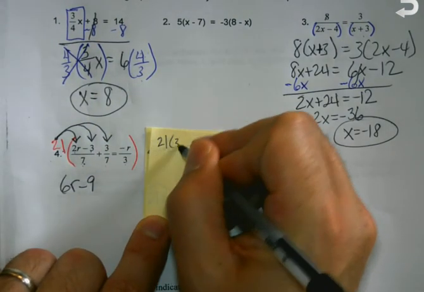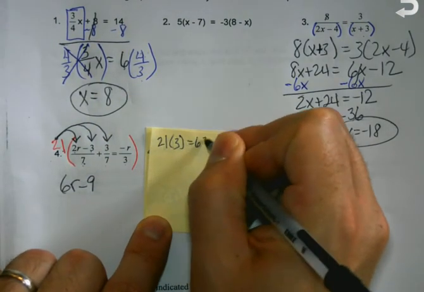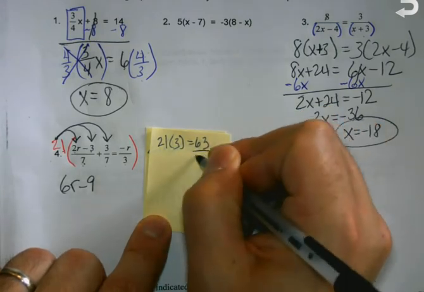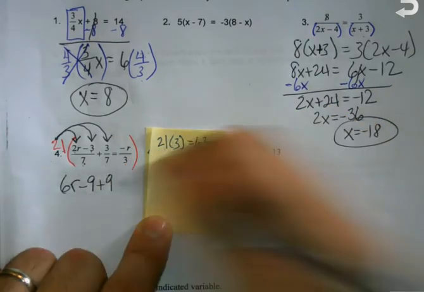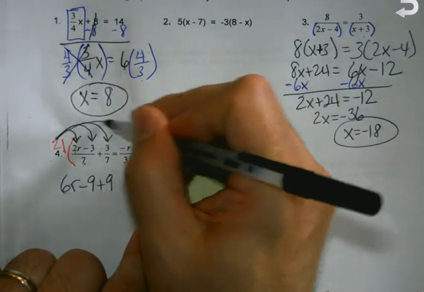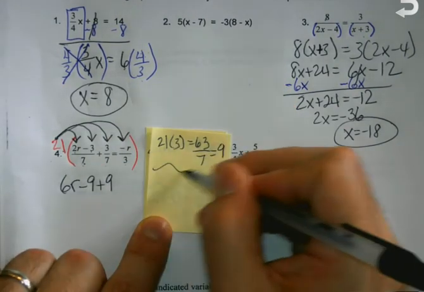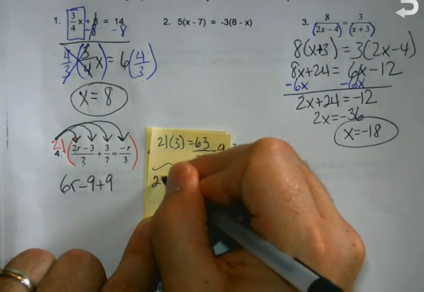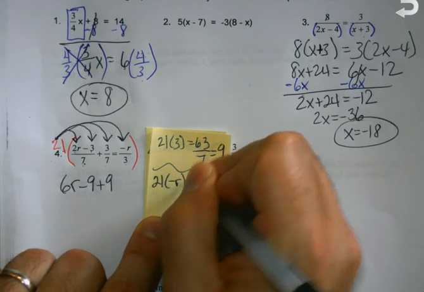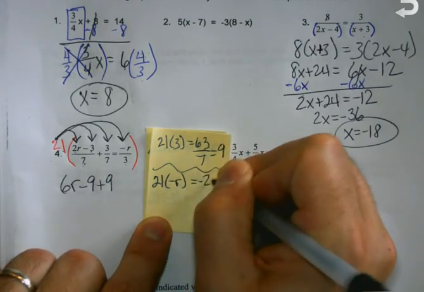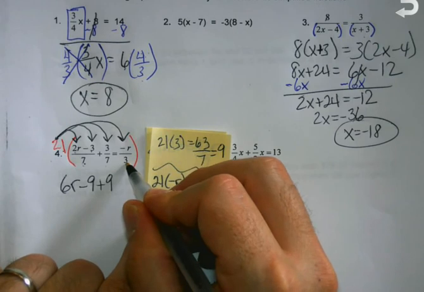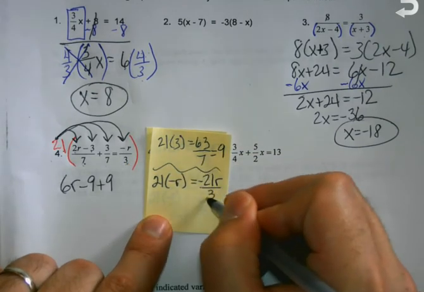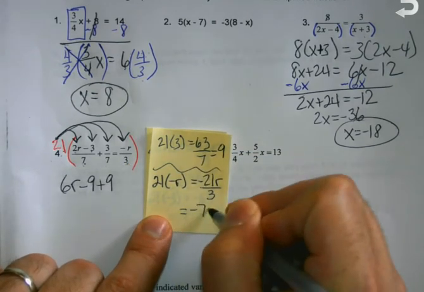21 times 3 is 63, divided by 7 is 9. And one last time, 21 times negative r is negative 21r. But now my fraction's changed. Now I'm dividing by 3. It's negative 7r.